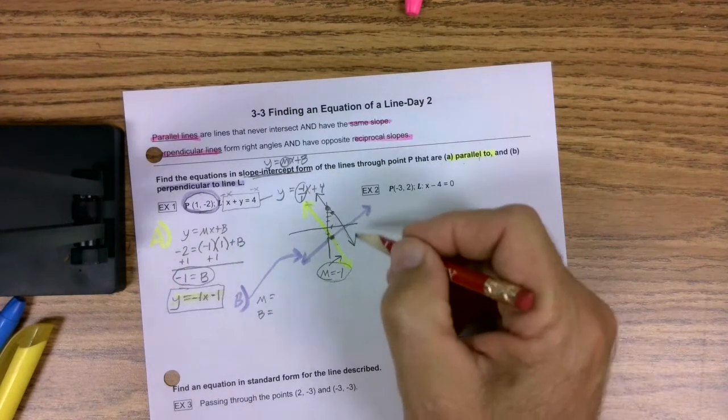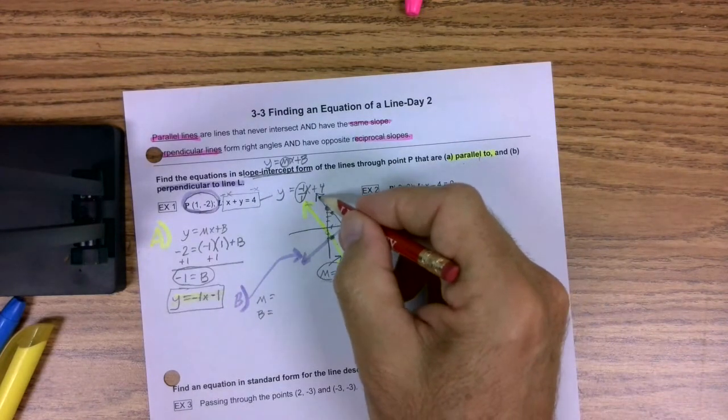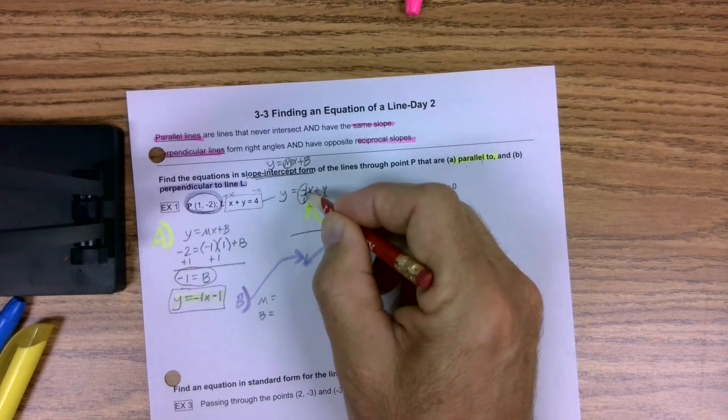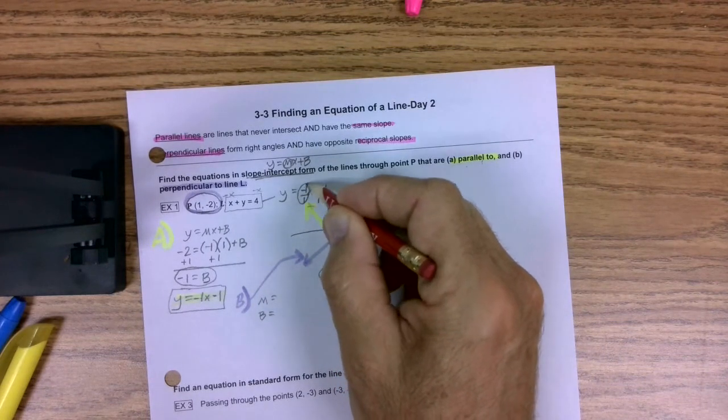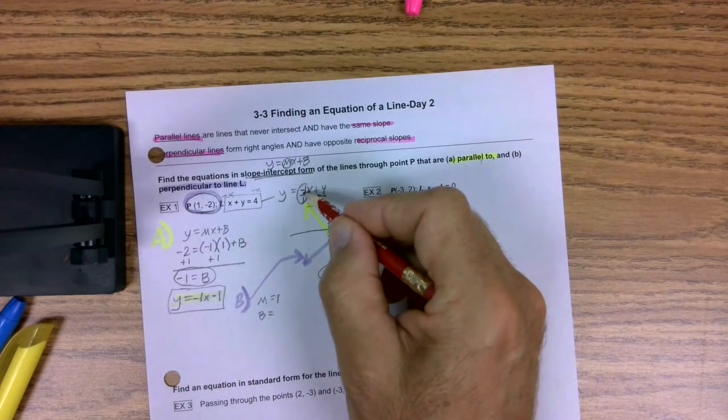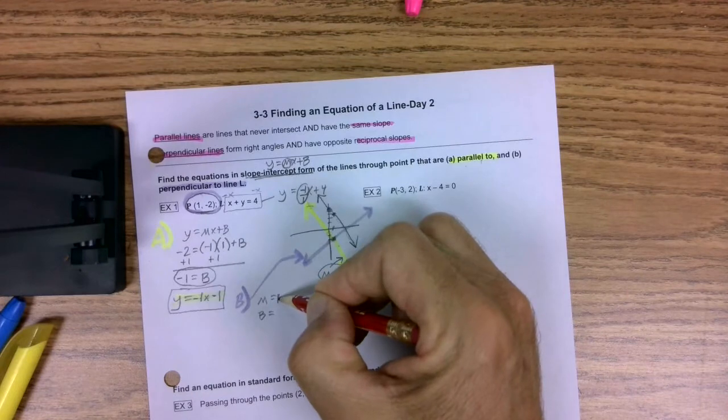Well, look, guys, if the slope of the pencil line is negative 1 over 1, all I need to do is flip it and take the opposite. Wouldn't that just be 1? The reciprocal of -1 is just 1. The opposite reciprocal is 1.